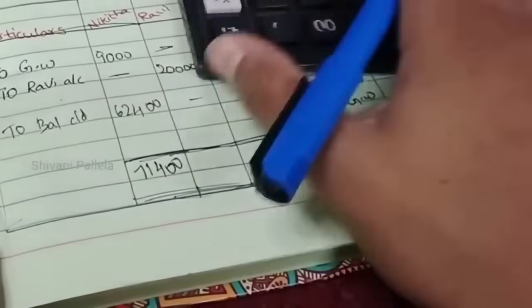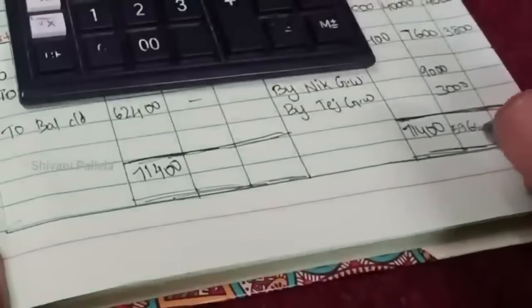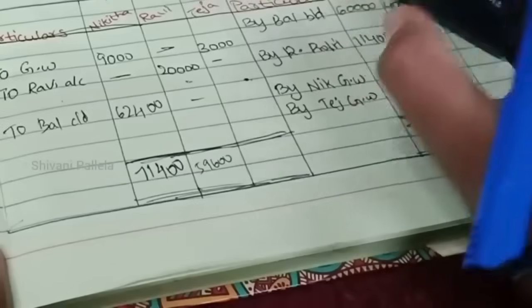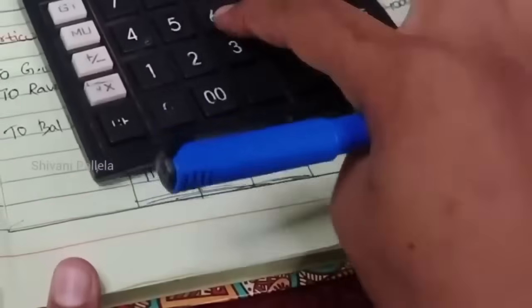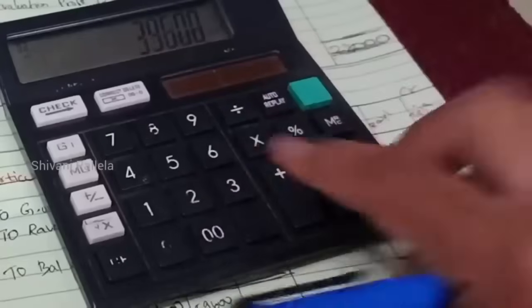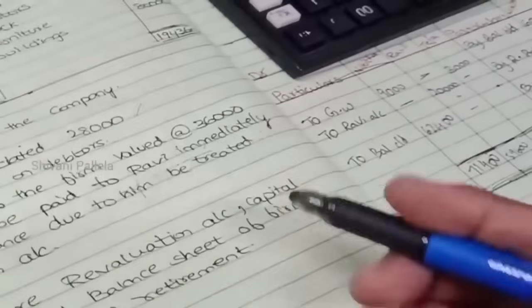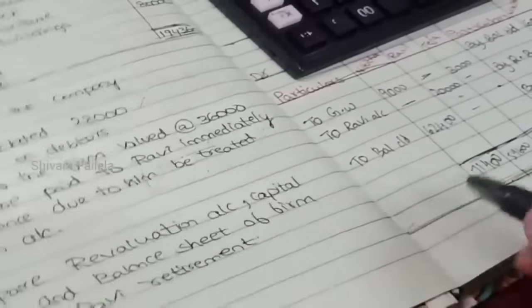Next, Ravi's credit amount is 40,000 less 7,600 plus 9,000 plus 3,000. Total is 59,600. In that we are paying 20,000 immediately, so I am deducting. 59,600 minus 20,000 is 39,600. As they have said here, the remaining balance should be treated as a loan account.